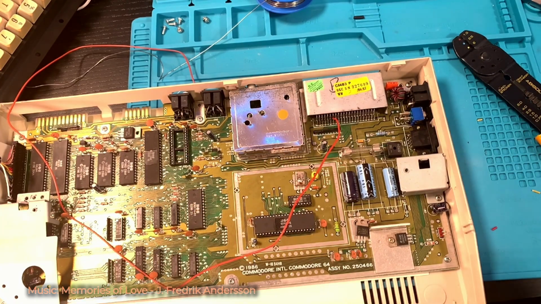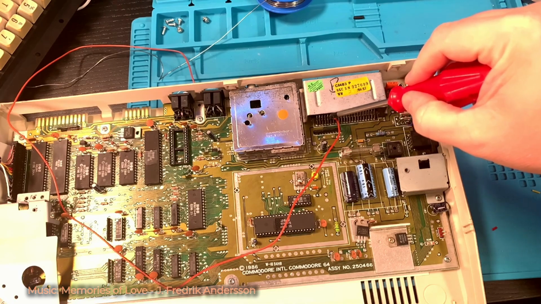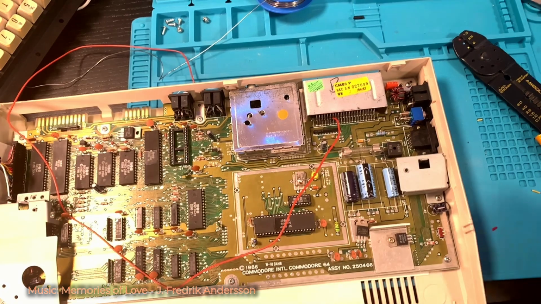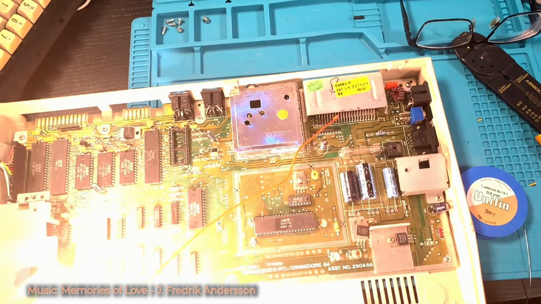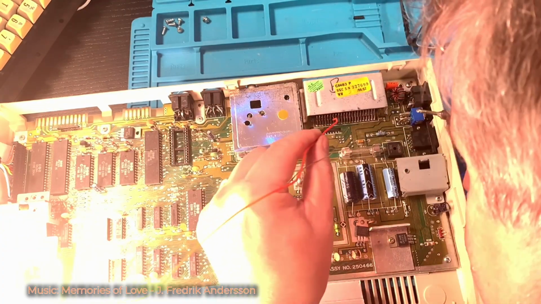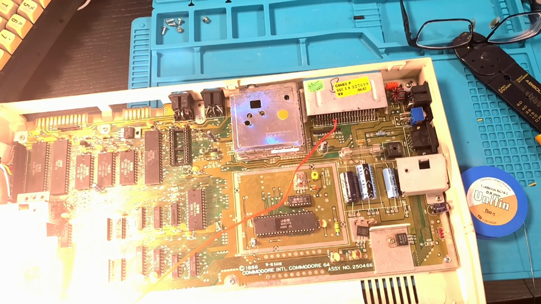Should we dare to solder this? I don't really like this. Let's count again. 1, 2, 3, 4, 5, 6. It's the 7th. Well, end of procrastination, I think. Let's go for it. Yeah, maybe.